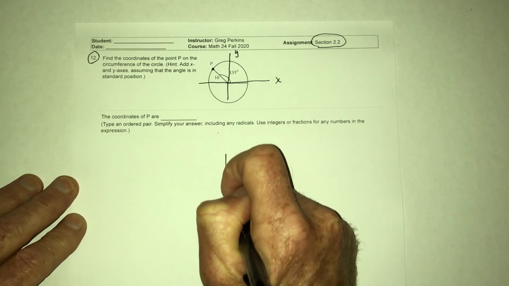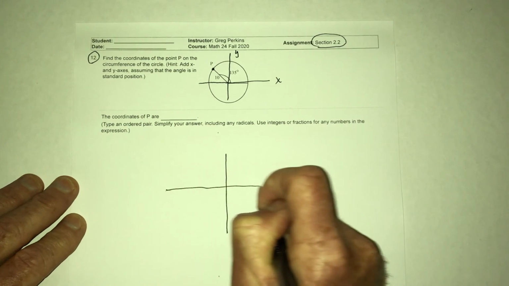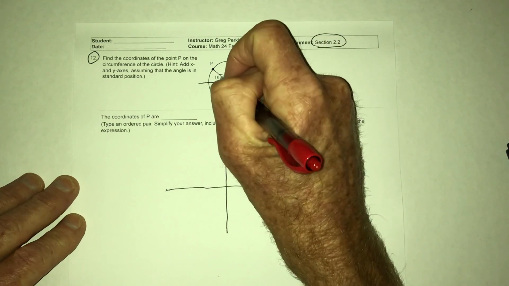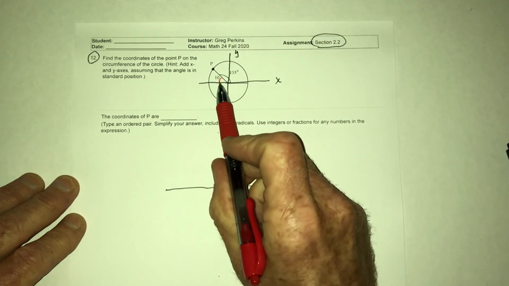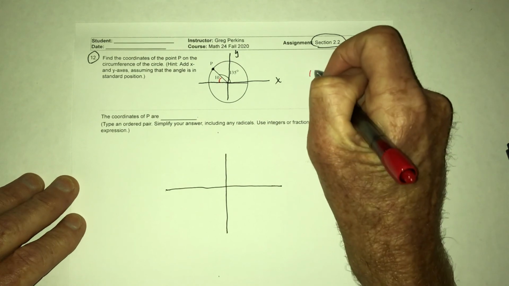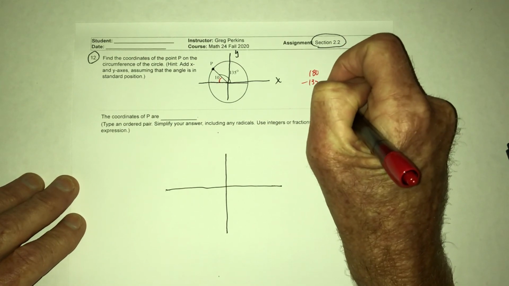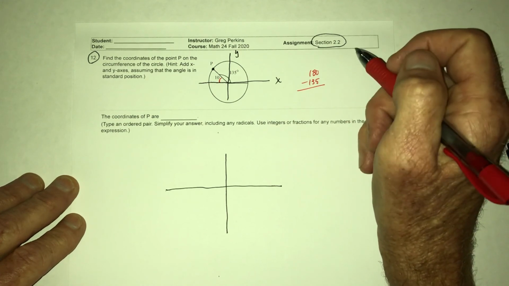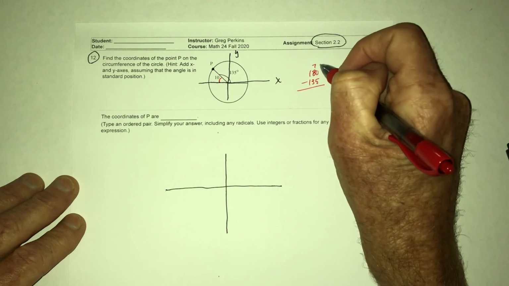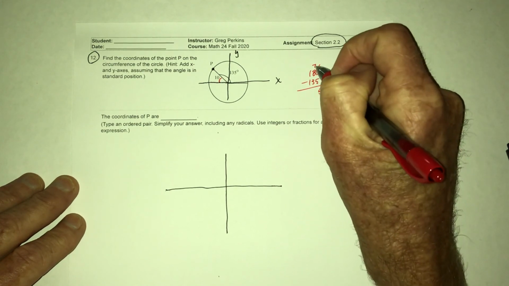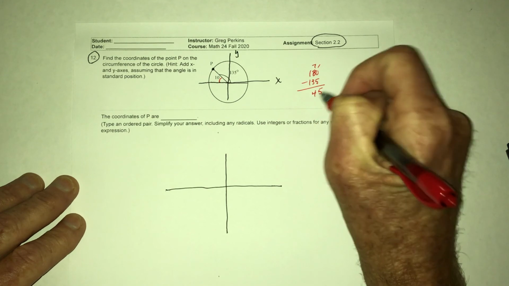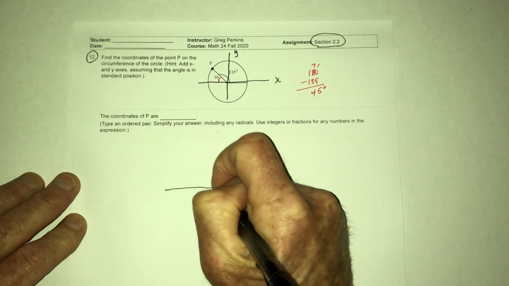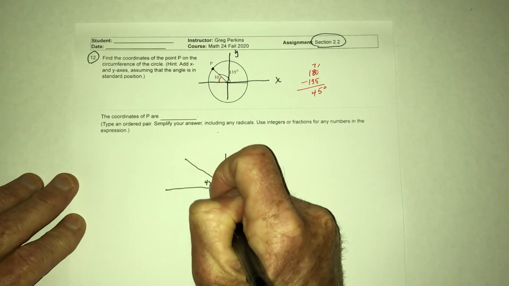So I'm going to rewrite it like this. Here's my x and y axis. And then instead of using the 135, I'm going to use the reference angle. So this angle right here. So that means it would be 180 minus 135. So how much is that? So borrow, so this is going to be a 5, and then 7 minus 3, that's going to be 4. So it's 45 degrees. So I really have that this is 45 degrees.